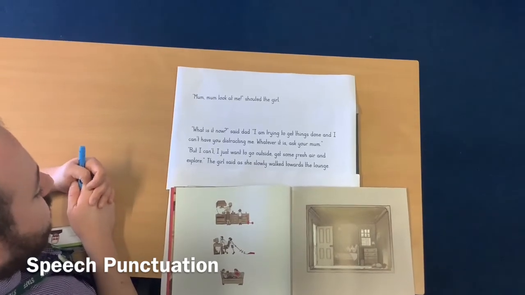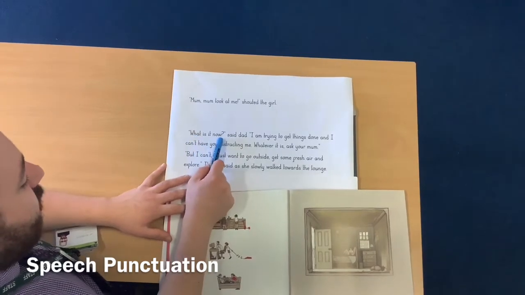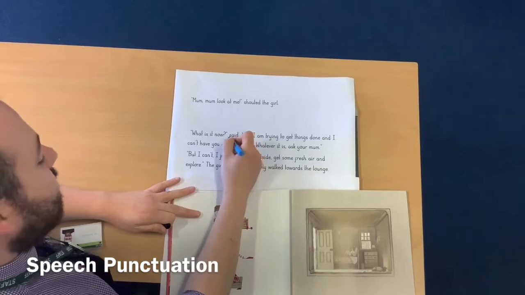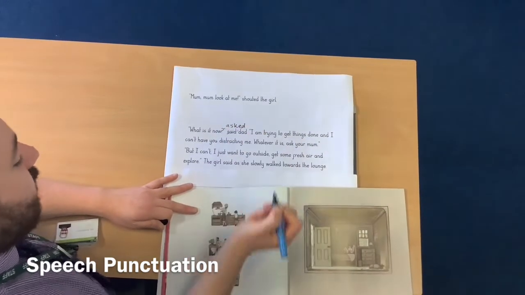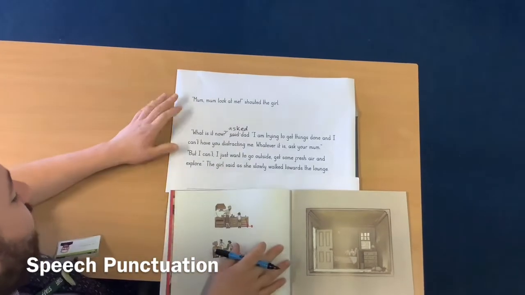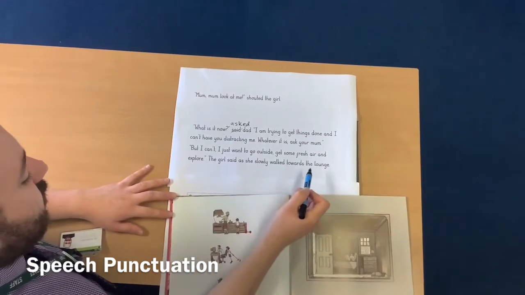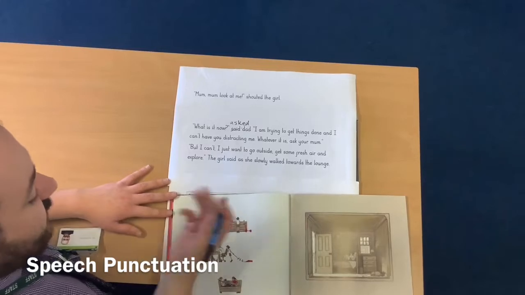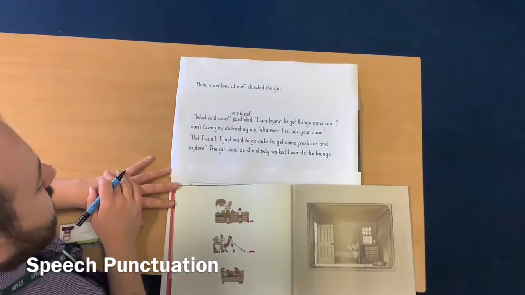Did you pause? Good. So we've got "What is it now?" with a question mark. So we could change said to asked Dad, because that's what he's doing. He's asking. And down here, where it says the girl said as she slowly walked towards the lounge, instead of said, we could have sighed, we could have muttered. There's lots of different words.